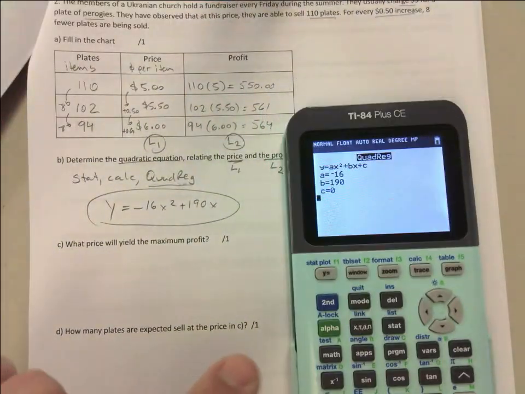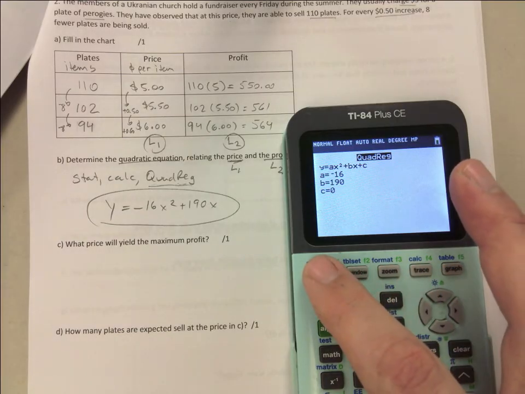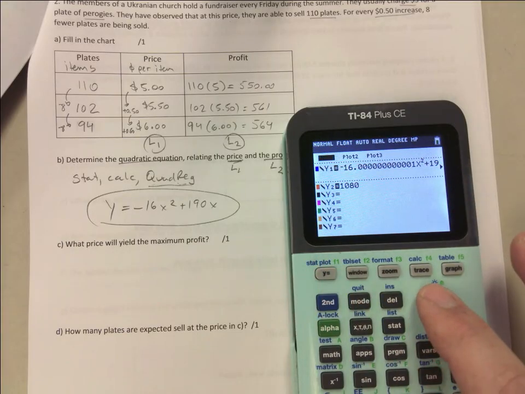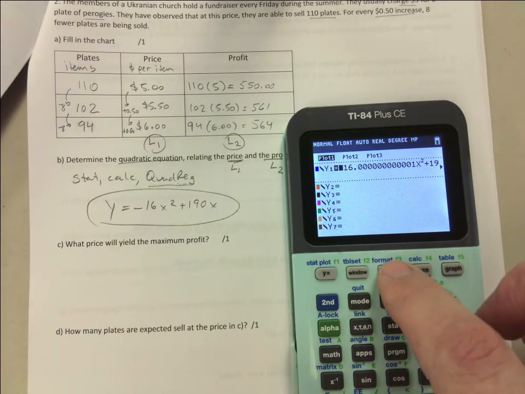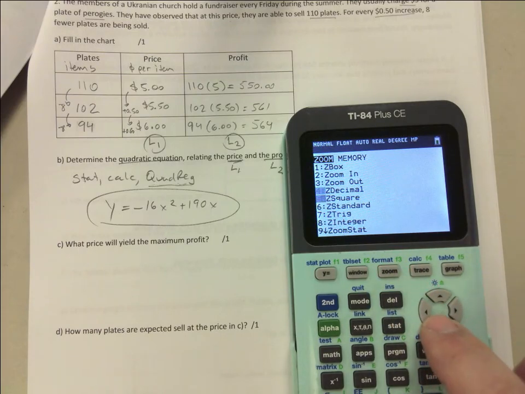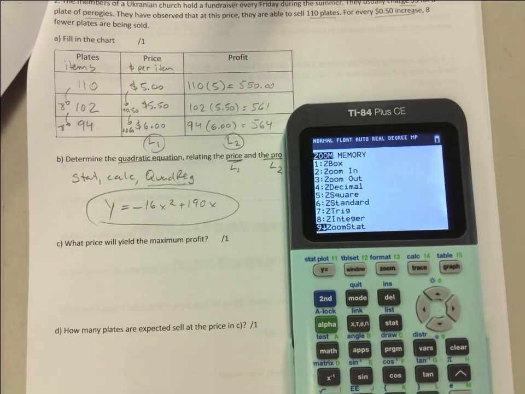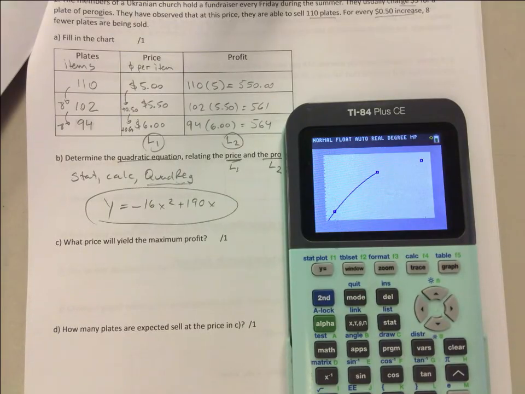Let's graph this now. Okay. So I told you if you use L1 and L2, that plot 1 has to be turned on. I'm going to erase whatever is in here. You may now use zoom and zoom stat. It works great for the story mode. It doesn't work very well for this, to be honest, but at least you will find the graph. So there's some of it.